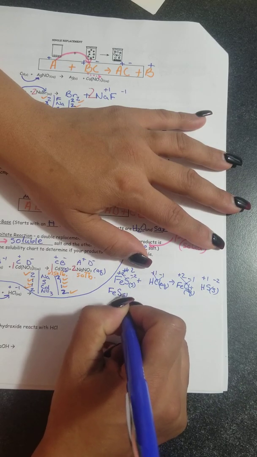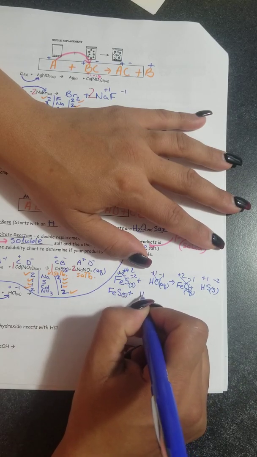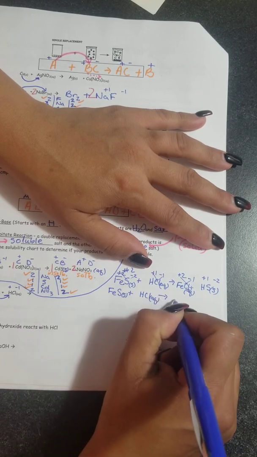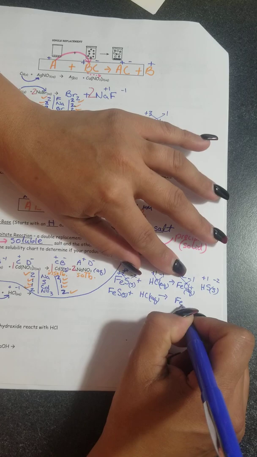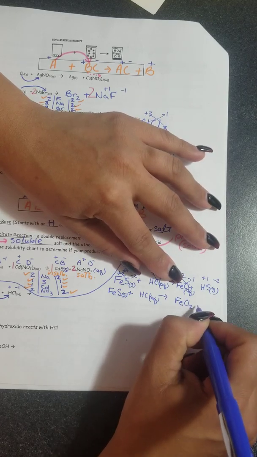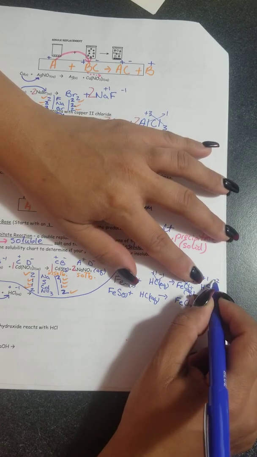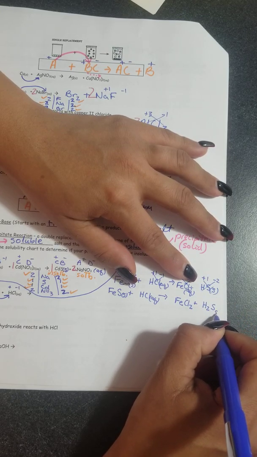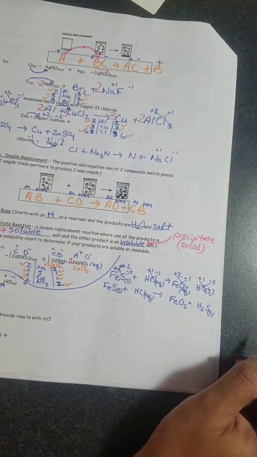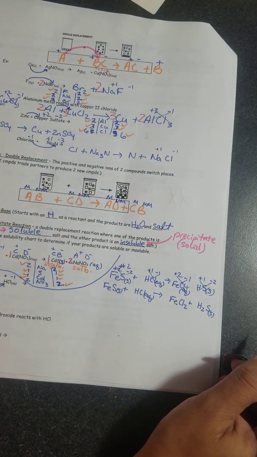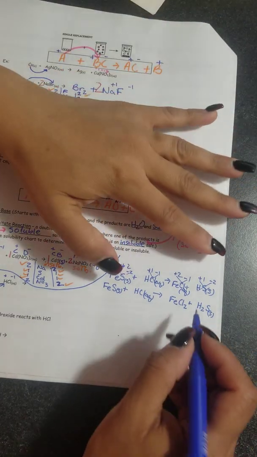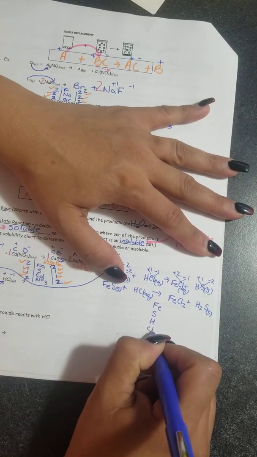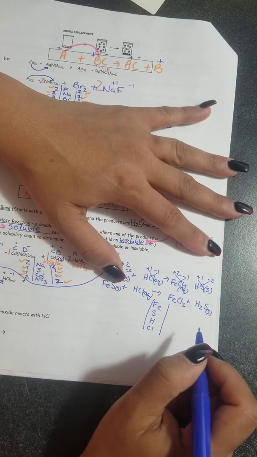FeS solid plus HCl aqueous yields FeCl2 plus, crisscross, H2S solid. That's what we're going to write. What do we do for our next step? Well, we need to balance. FeS, HCl. So let's go ahead and do that.